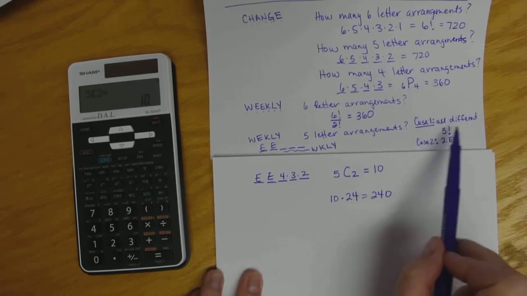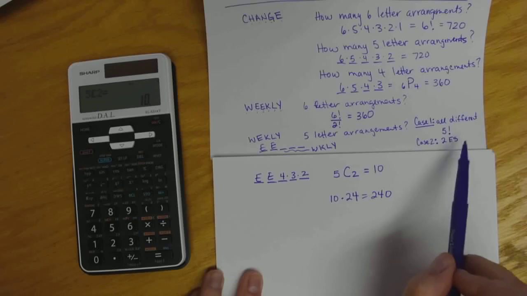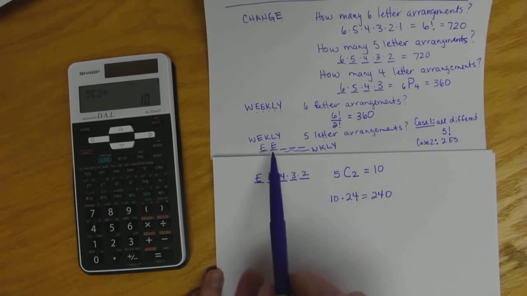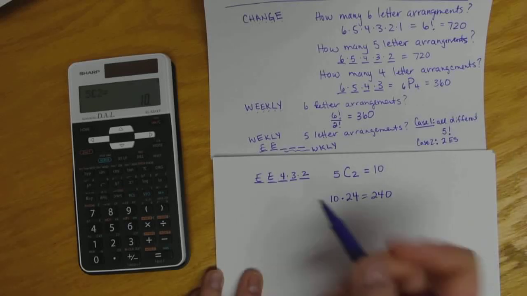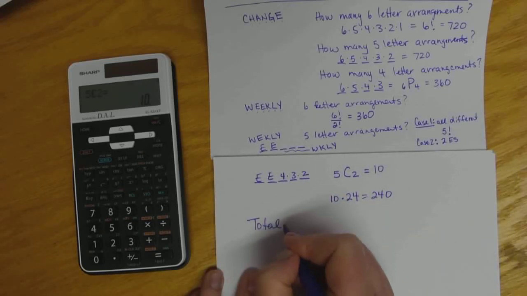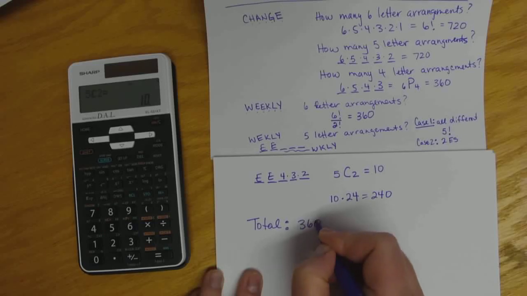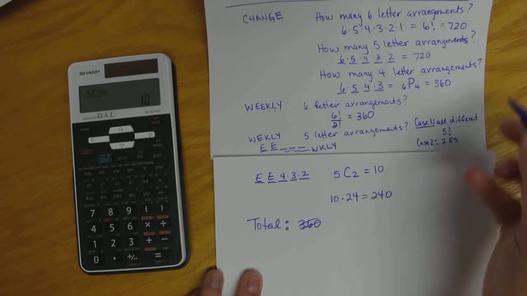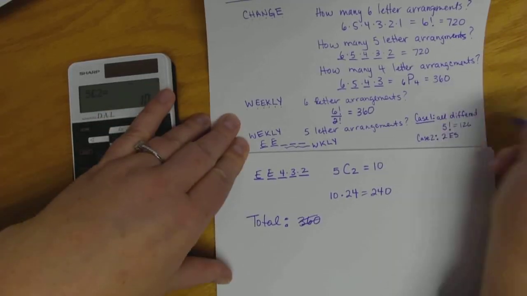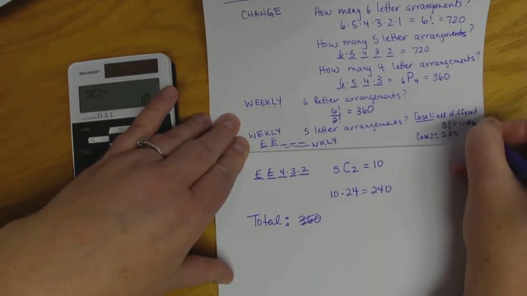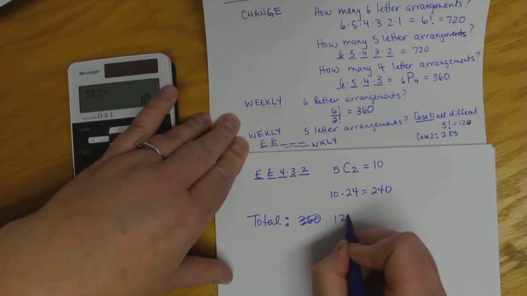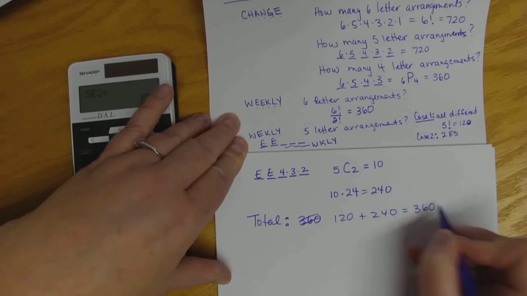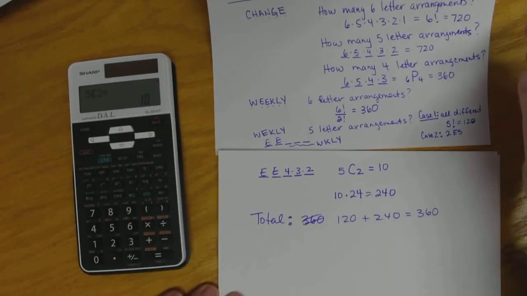So here, all different, that could have 1 E in it. Here's 2 E's. We don't have enough letters if we take out the E's altogether, so there has to be at least 1 E. And so our total would be, oh no, not 360. 5 factorial, case 1, 120, plus 240 is 360. Okay.